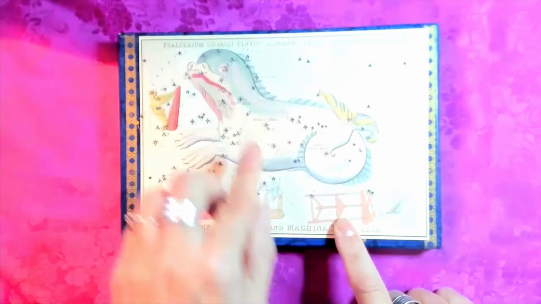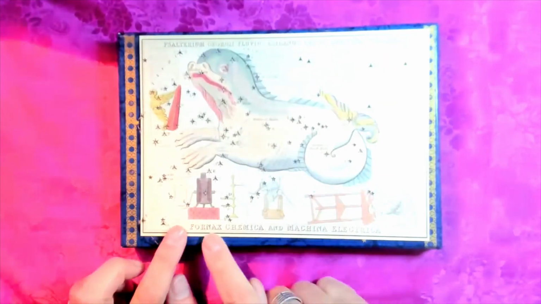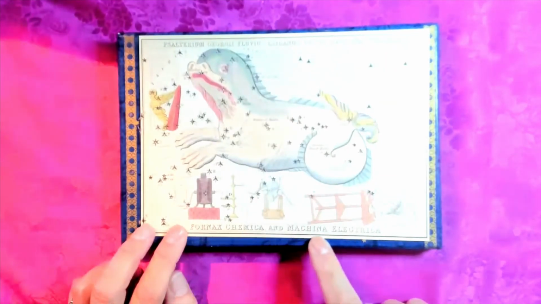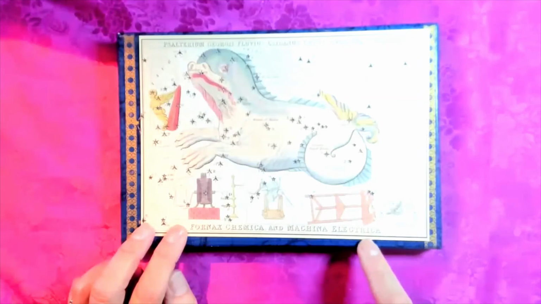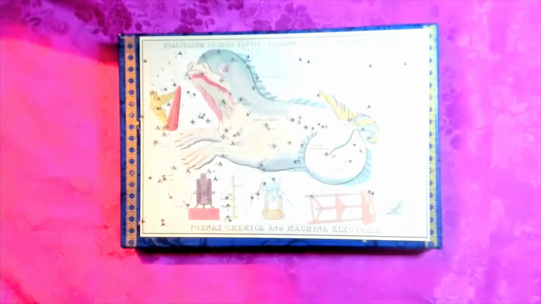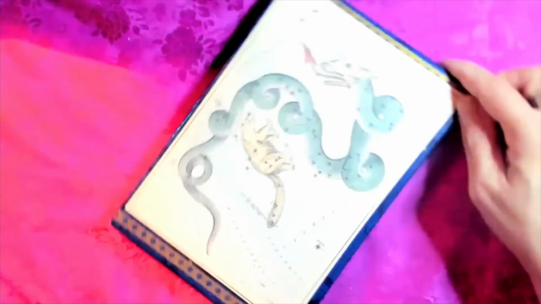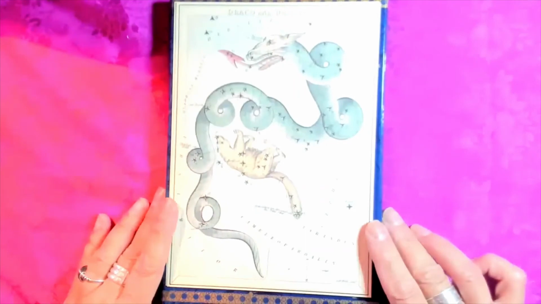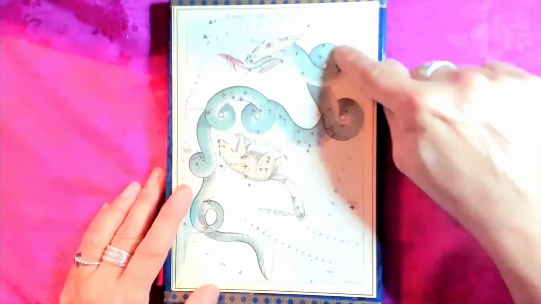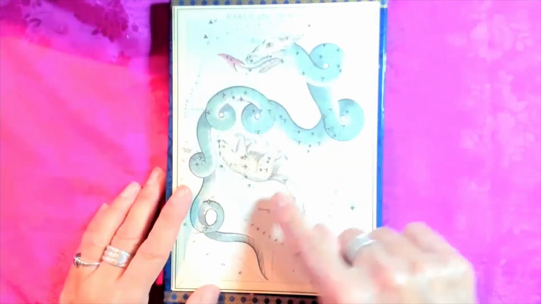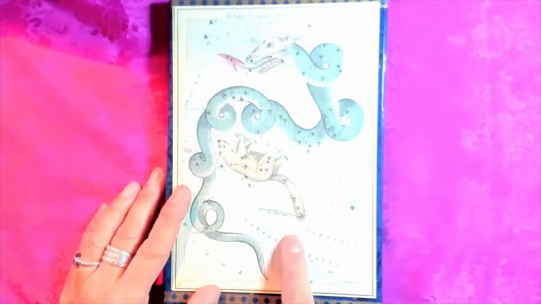So there's things I don't even know, Fornax Chemica and Machina Electrica, the electric machine. There's some very interesting things here. Okay, I never knew this. Here is the constellation Draco, and it surrounds Ursa Minor.